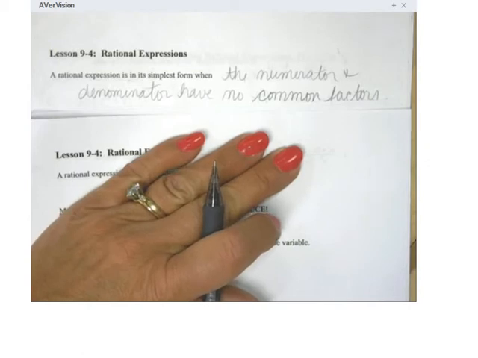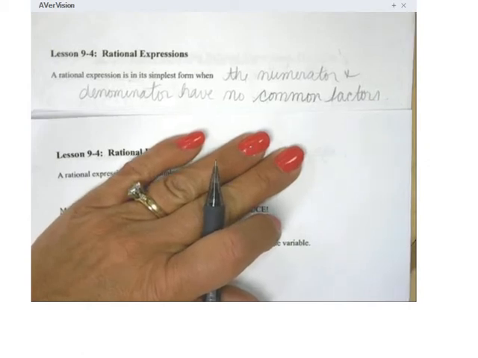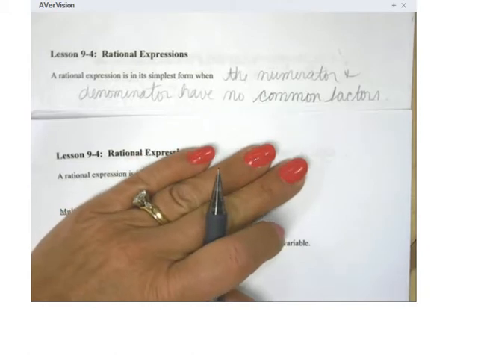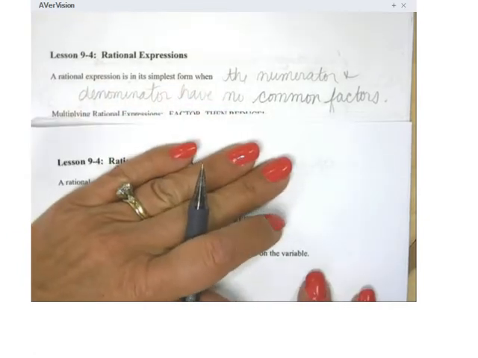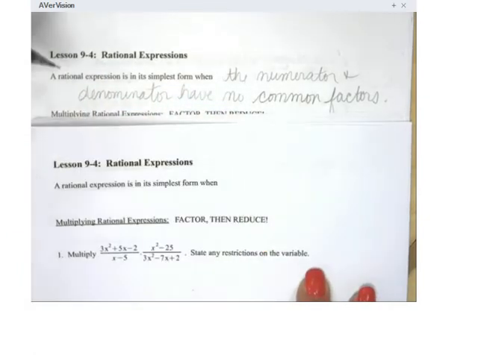Now we're ready to review how we reduce or simplify rational expressions. And you'll remember this. You did this type of reduction back in Algebra 1 and in Algebra 2. And remember, if we have a rational expression, that means we're going to have some type of a polynomial over a polynomial. That can look like this.